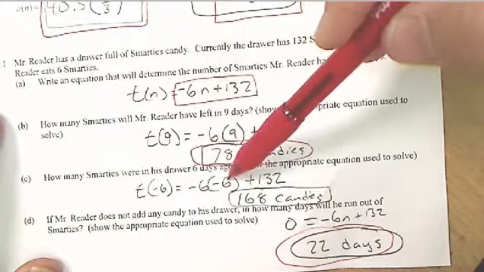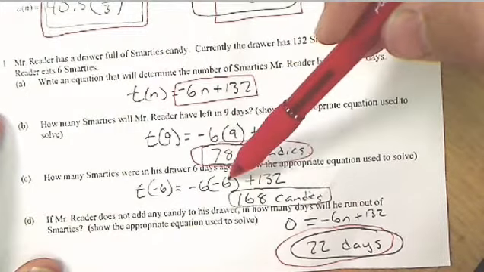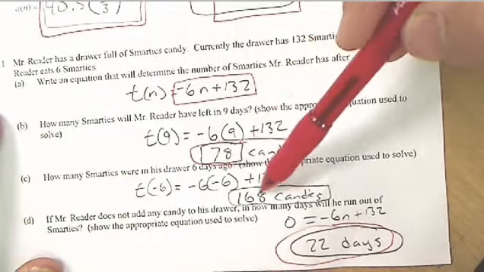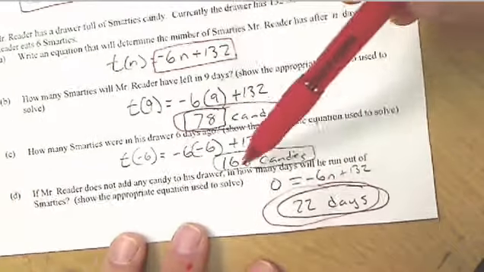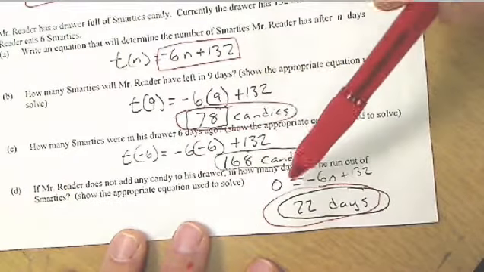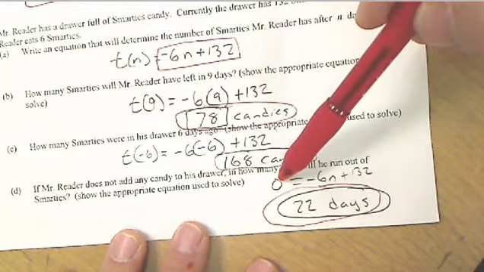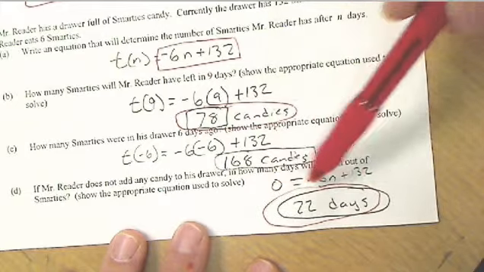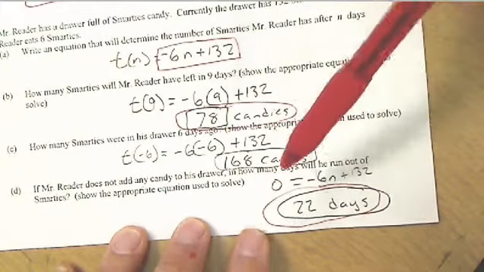6 days ago would be negative time, so I plug in negative 6. I got 168. When is it going to run out? Well, that number is 0. This is when you're out of it. And then you just solve: subtract your 132 from each side, divide by negative 6.